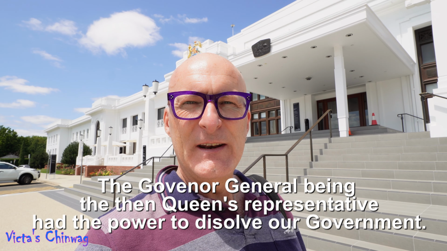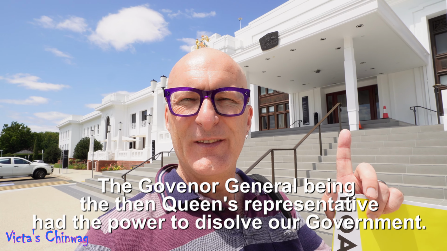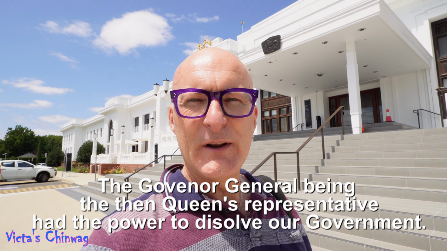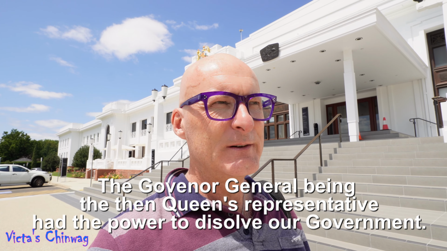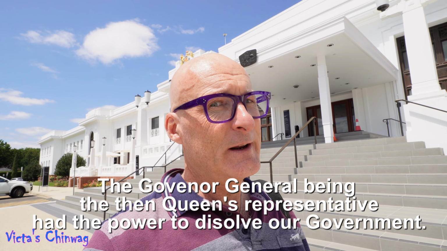So there you have it, folks, the Museum of Australian Democracy. This is the old Parliament House. Now, just those stairs there, point of interest. There was a Labor government under a man by the name of Gough Whitlam, who was the Prime Minister, and he was effectively sacked by the Governor General. And the announcement took place on those stairs on the 11th of November 1975. So who says nothing exciting happens around here, eh?